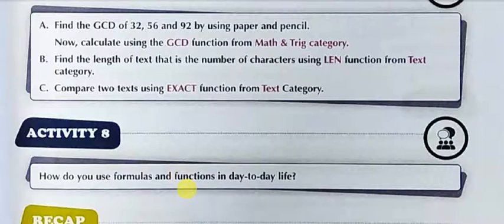How do you use formulas and functions in day-to-day life? You can create different outputs, like a mark sheet, and you can create bar graphs. These types of things you can do in day-to-day life using Excel.